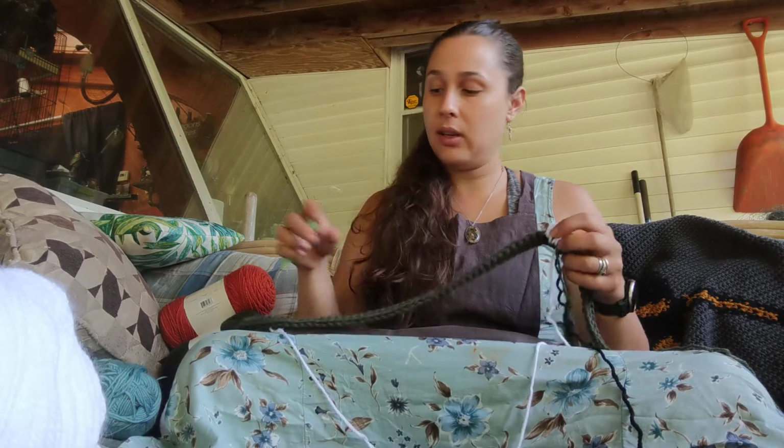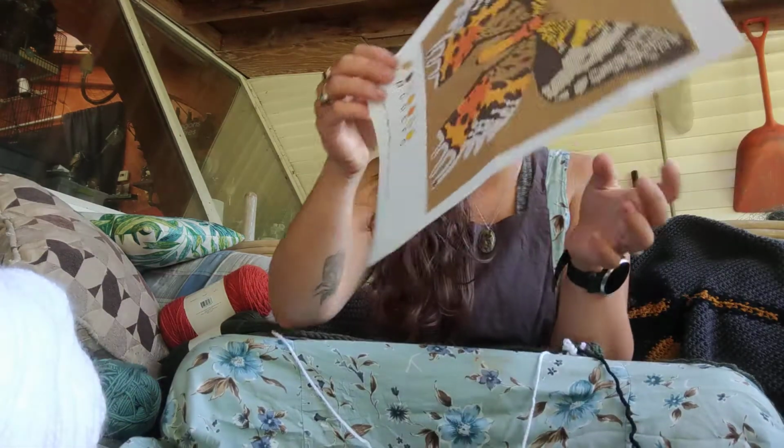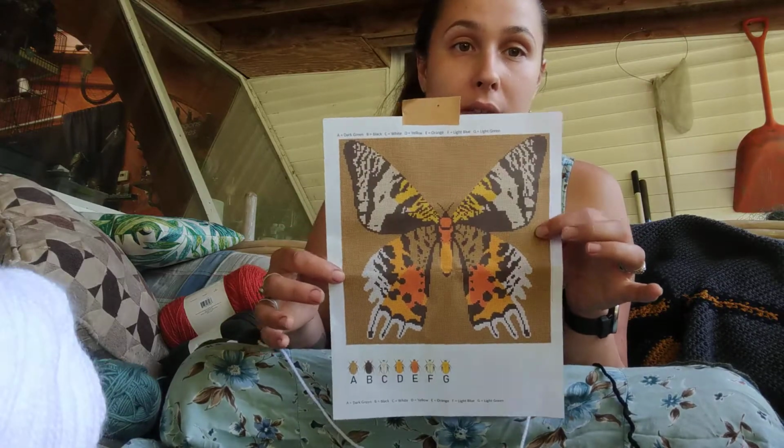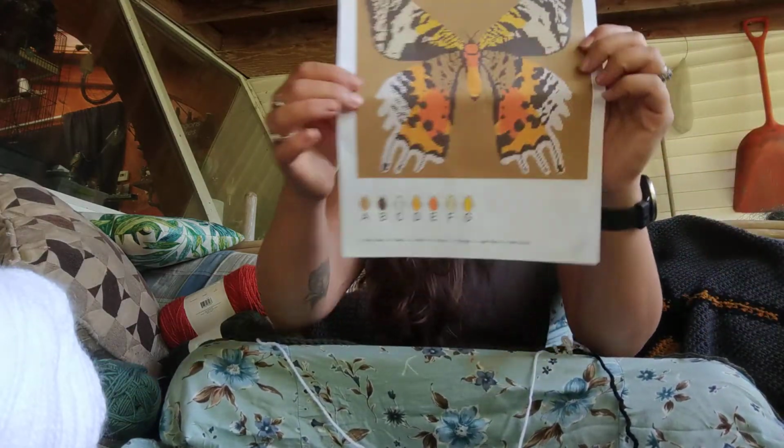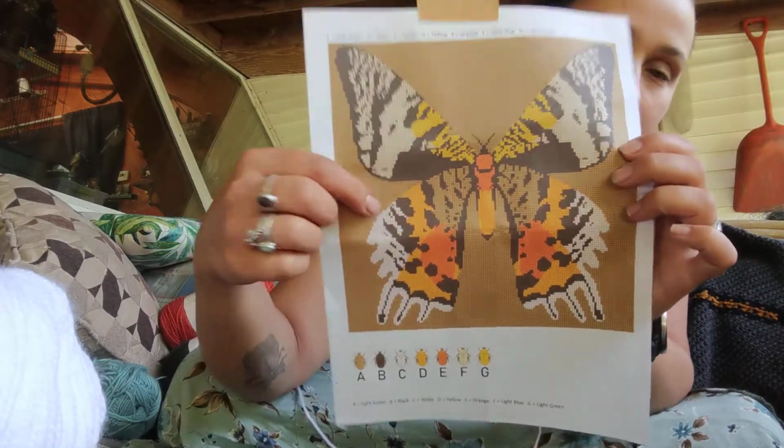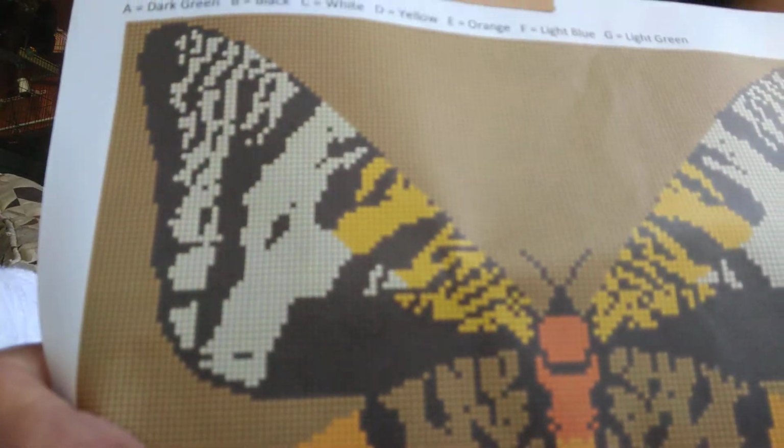So basically, this is the one I'm working on now. It's a sunset moth, and this is what the patterns look like. This is the more detailed graph where you can see all the individual squares. I don't even need these for a lot of them.